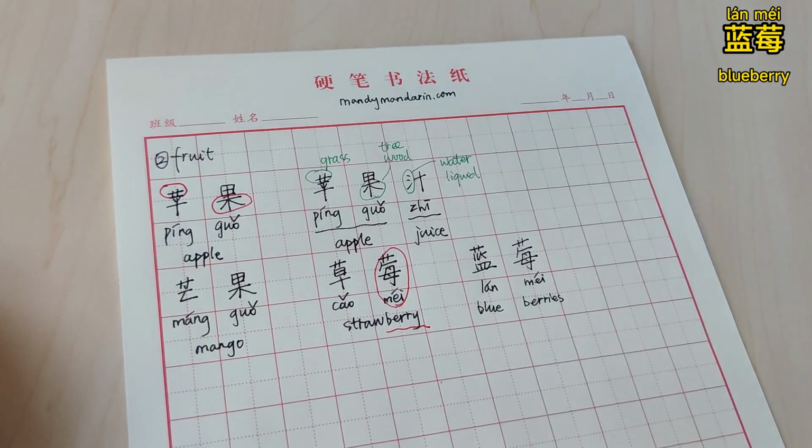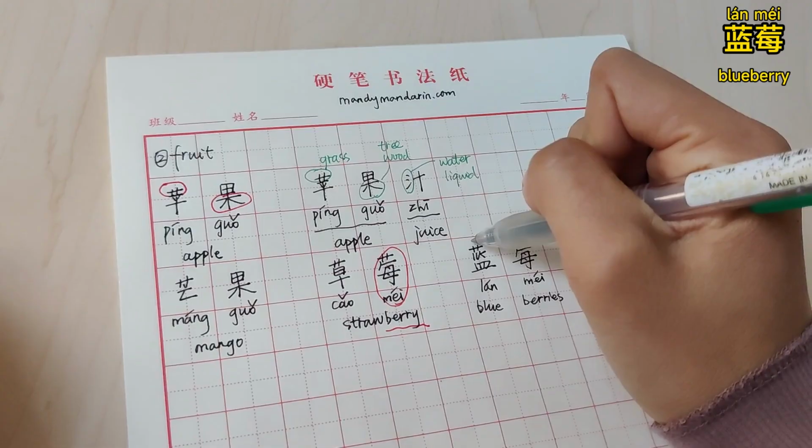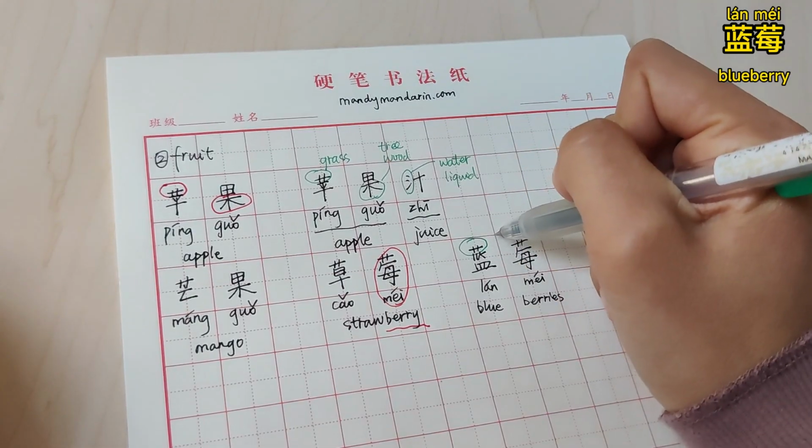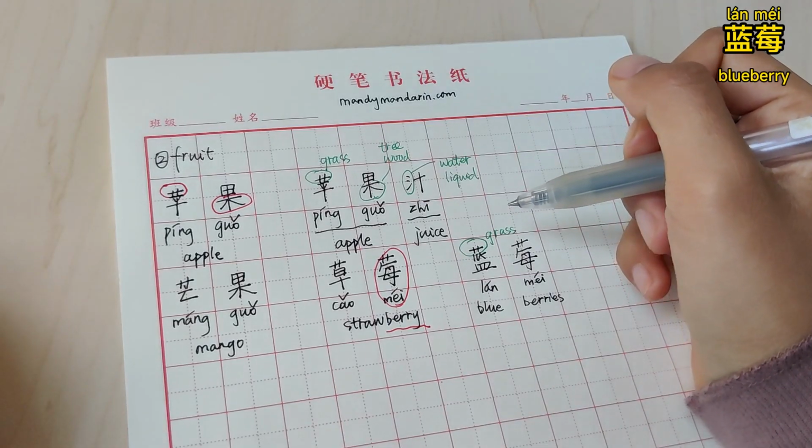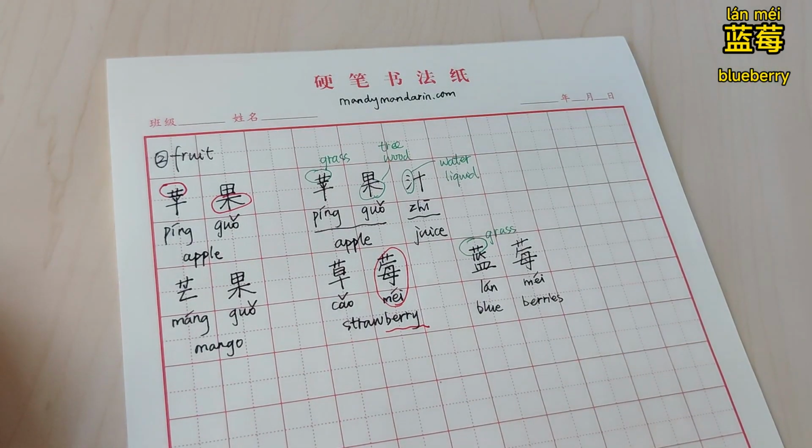So, 蓝莓, blueberries. And you might notice on top of the lan, there's also a grass radical. Yeah, it is, because based on the records, my ancestors could take the blue color from some plants.